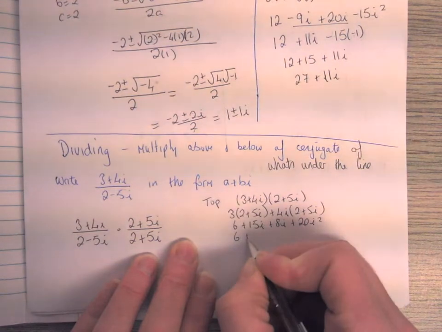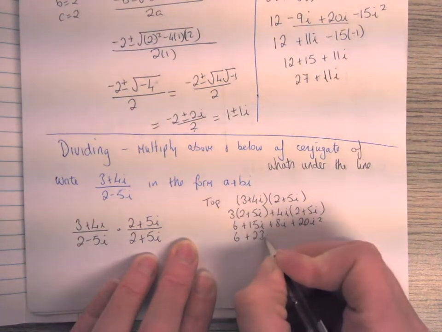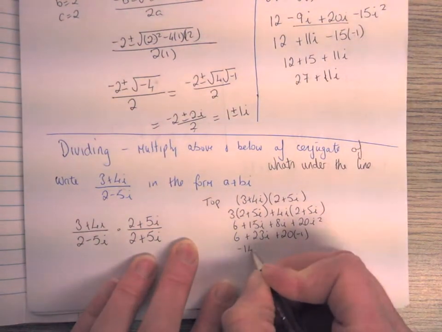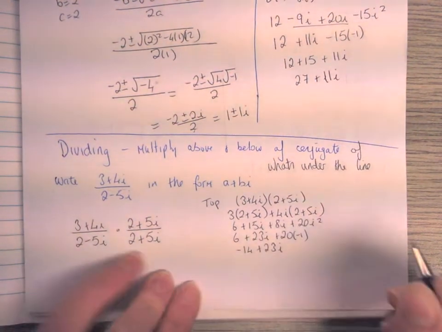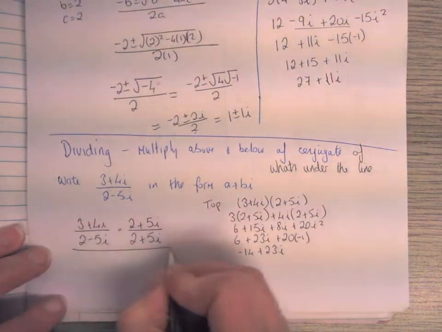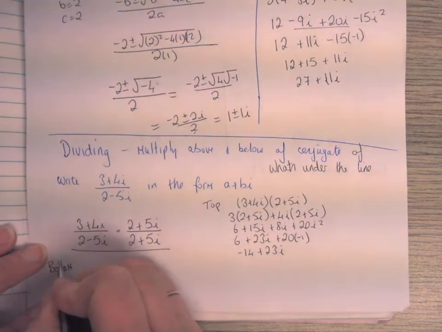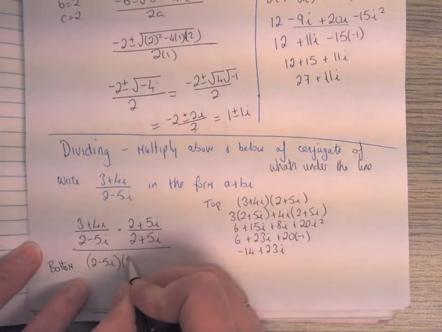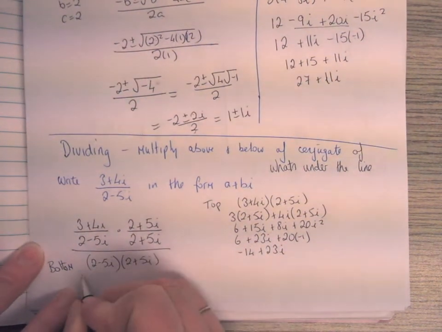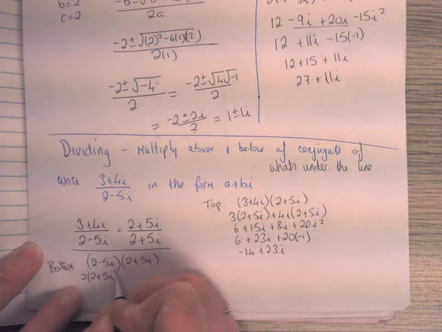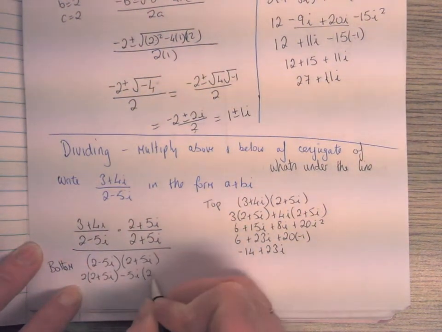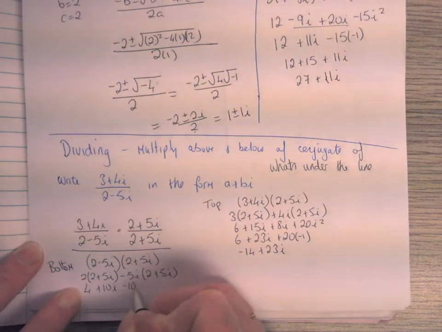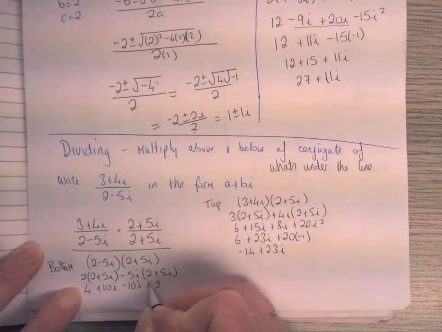So then again, the i squared becomes a minus 1. So we have minus 14 plus 23i on top. And then on the bottom, minus.